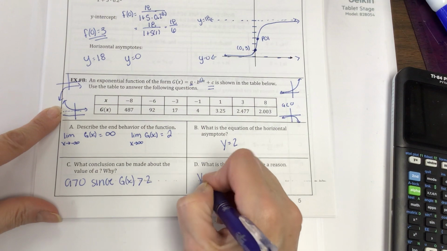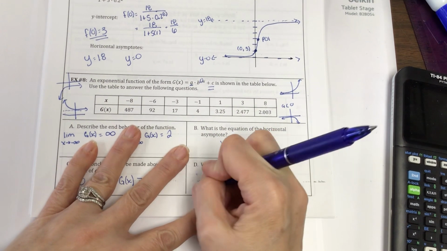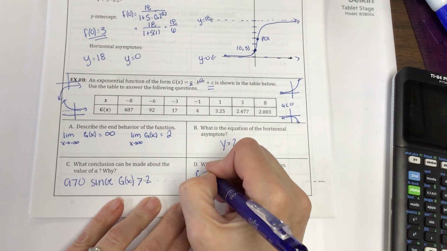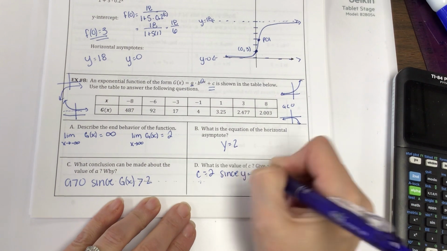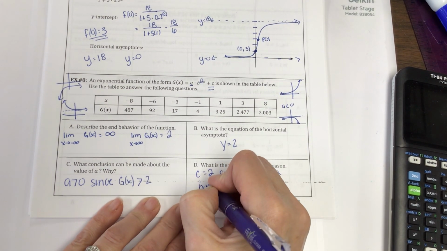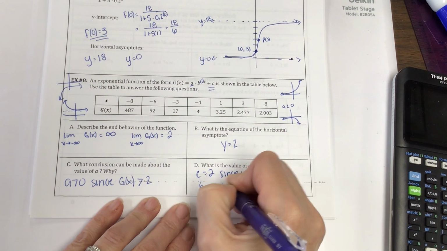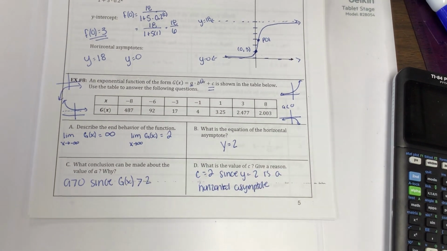And so because this one has a horizontal asymptote of 2, C has to equal 2 since that y equals 2 is the horizontal asymptote. Questions there?